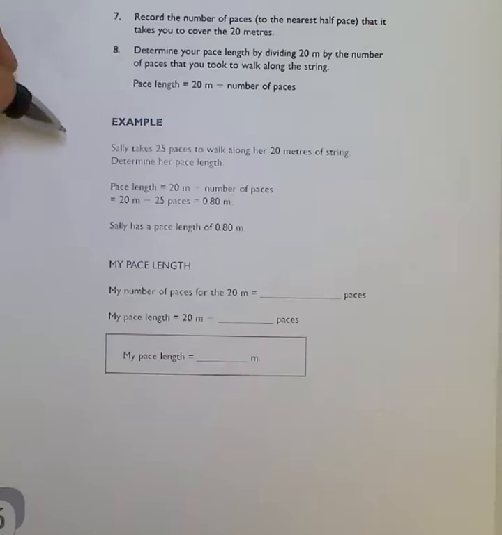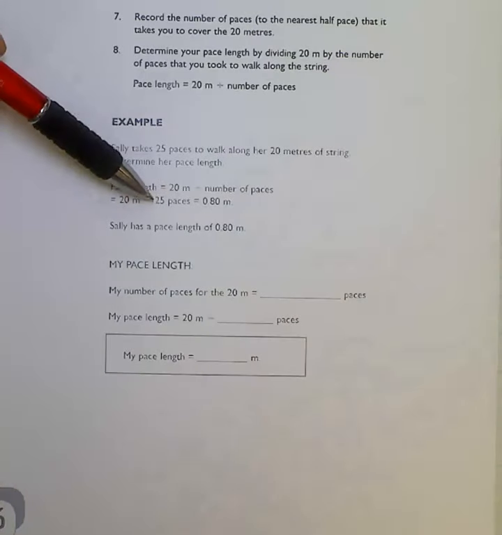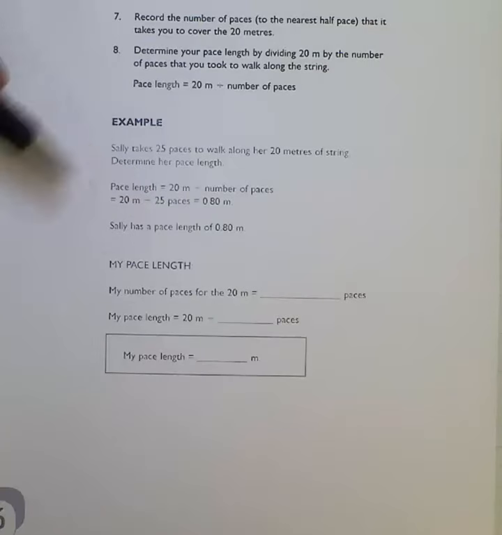Now I've given you the situation for Sally, 22 paces to walk along 20 metres of string. So 20 metres, it took her 25 paces. Each of her paces is going to be less than a metre. Now when you do this, and it's 24 and a bit, 25 and a bit, 28 and a bit or whatever, round to the nearest one, because we do have a bit of a length involved with our shoe.